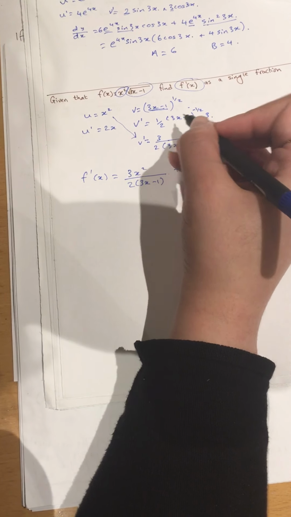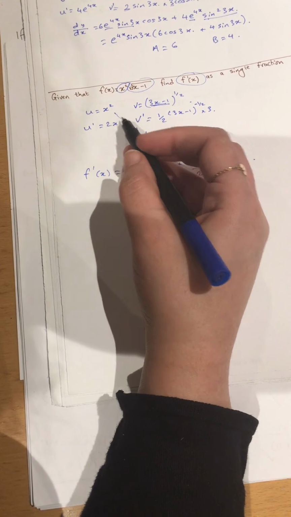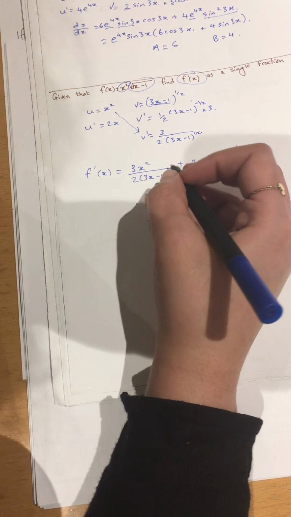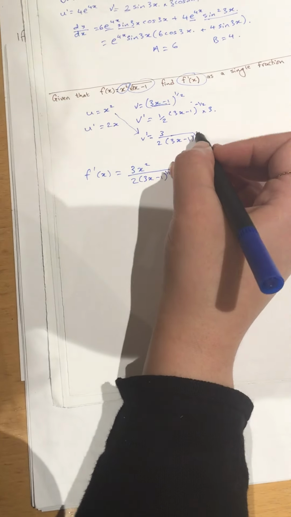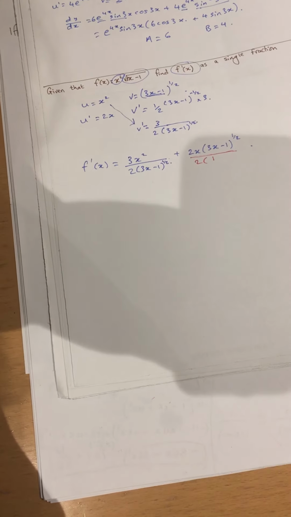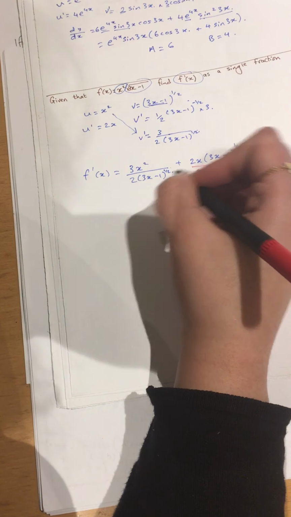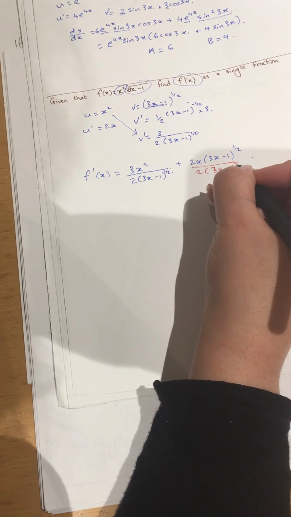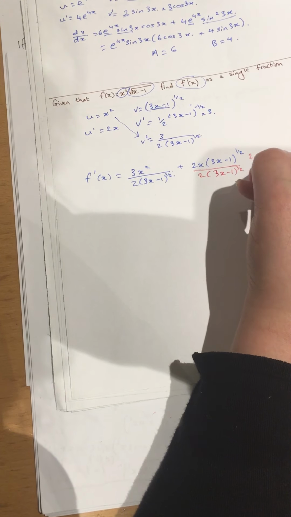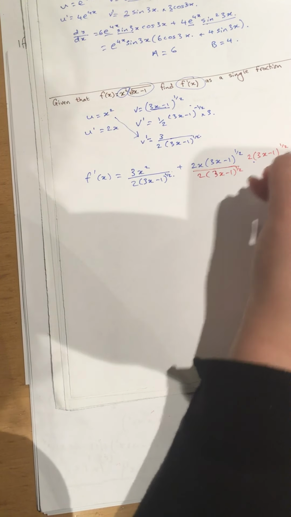So when I bring that down, the power becomes positive. So here, u times v dash should be power half. Okay, I just forgot to put that in there. So I have to multiply top and bottom by 2 times 3x minus 1 to the power half. That means 2 into 3x minus 1 to the power half.